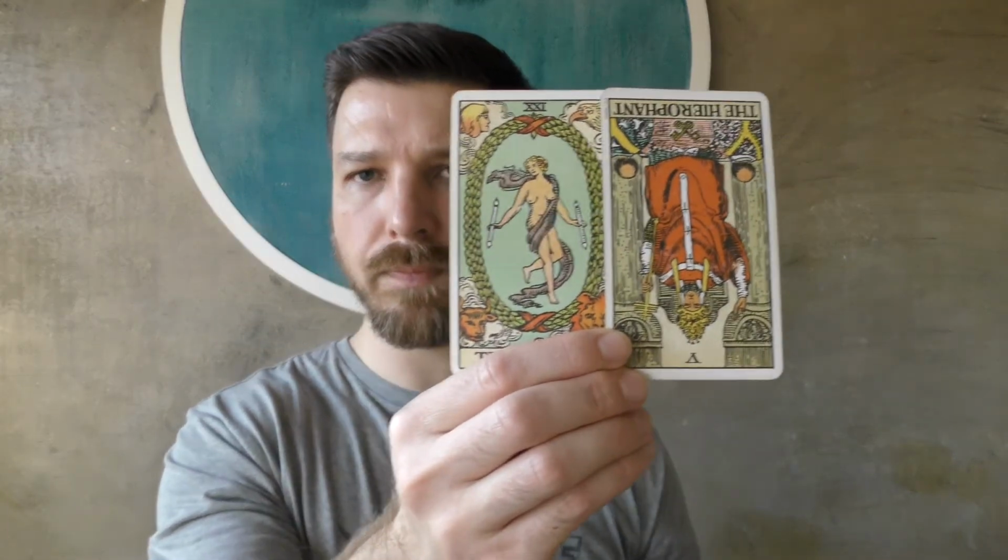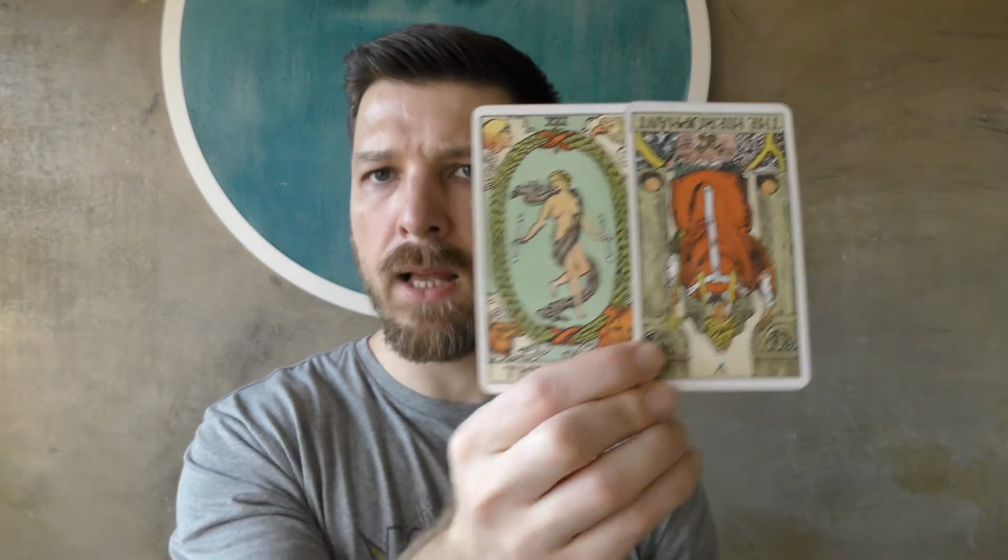If I was to get this combination of cards, I'd be inclined to read this as success that leads to an increase in status, someone maybe becoming a teacher, someone being in front of other people and sharing their knowledge, but there is going to be a delayed period before that comes about, or it's going to come about in a somewhat unexpected way.